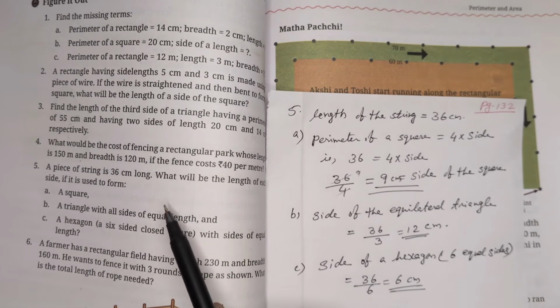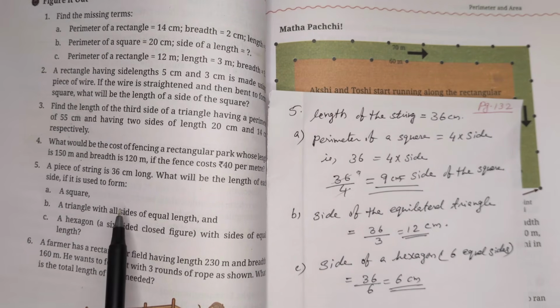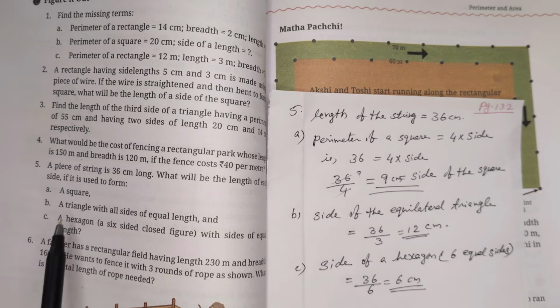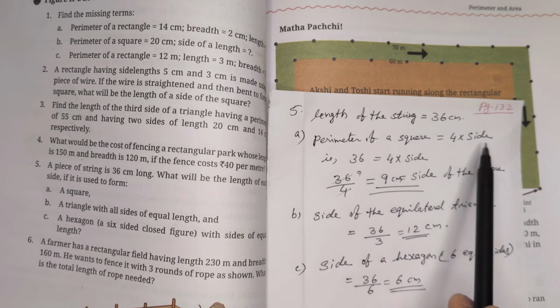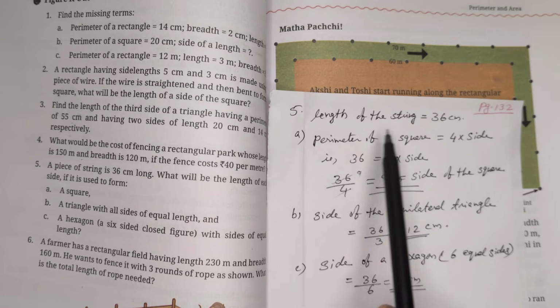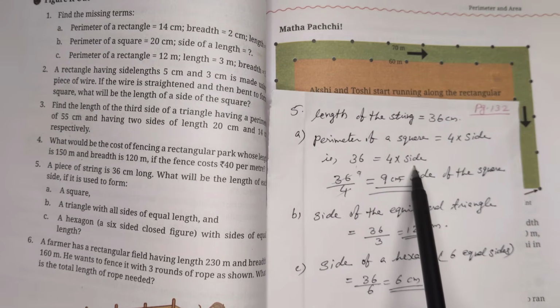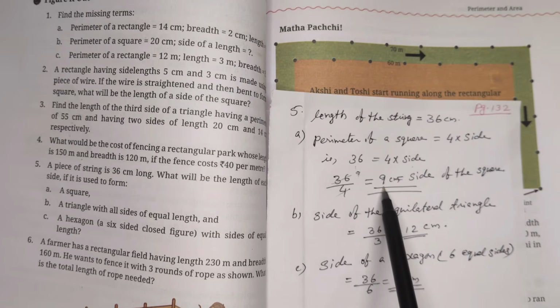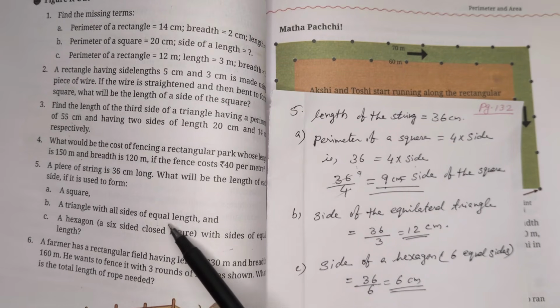Fifth question, a piece of string is 36 centimeter long. What will be the length of each side if it is used to form a square, triangle with equal sides and a hexagon? First is a square. We know that perimeter of a square is equal to 4 into side. Perimeter is the same as length of the string. So 36 is equal to 4 into side and side is equal to 36 by 4 is equal to 9 centimeter.